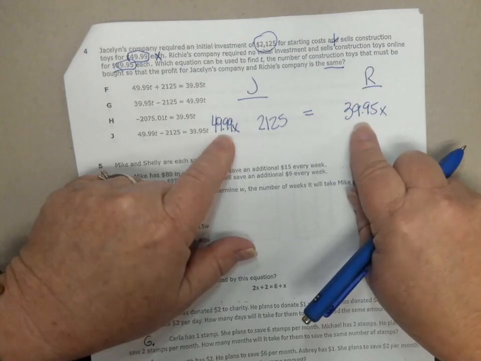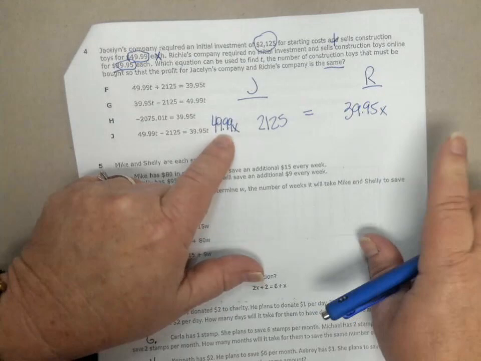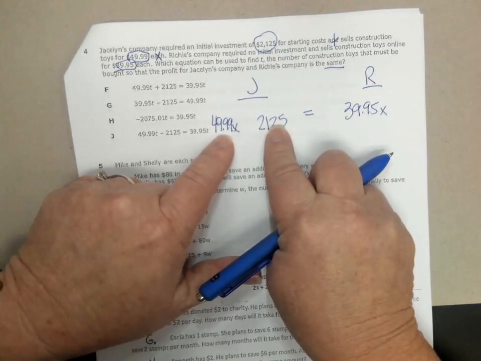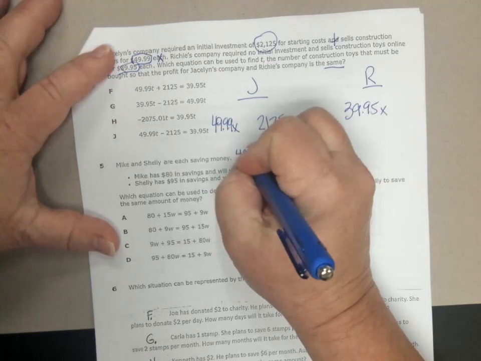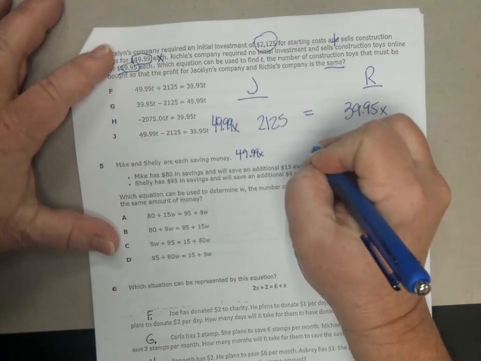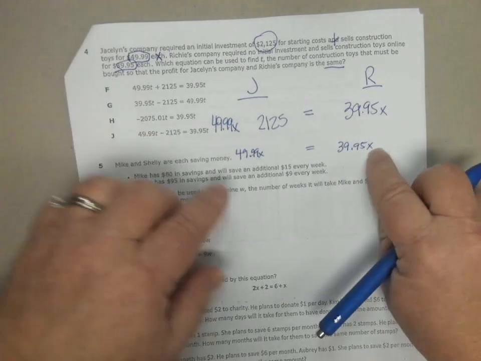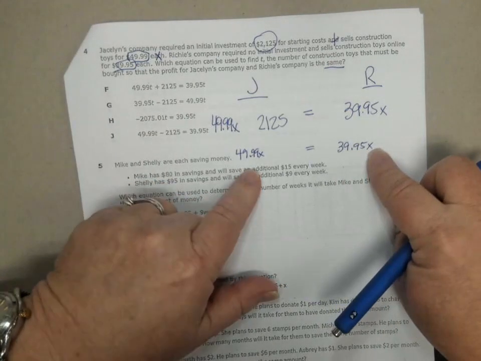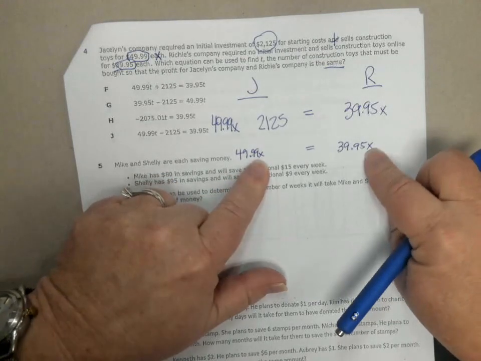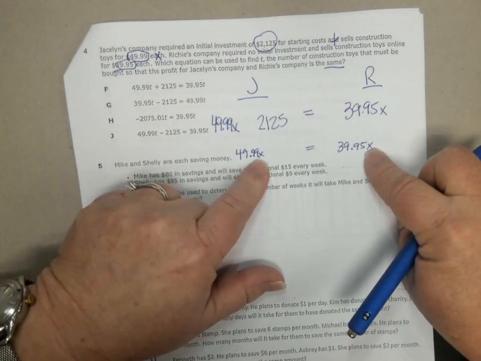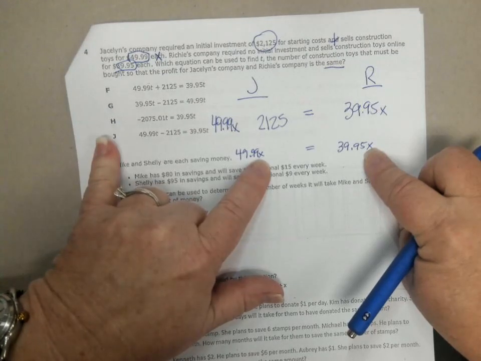This is where it gets a little tricky. If we didn't have this initial cost, we would write this equation as 49.99x equals 39.95x. We would solve for x, and we would know that if I sold this many toys here and this many toys here, then the profit would be the same, or the money would be the same.